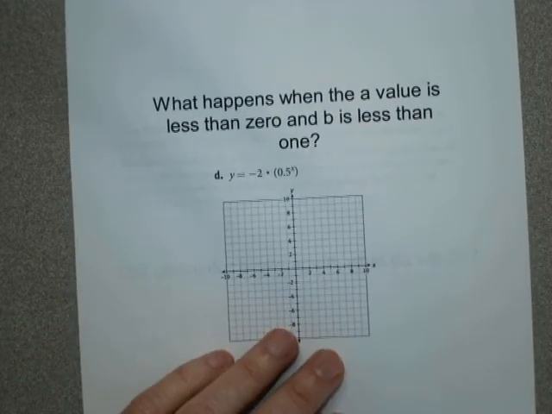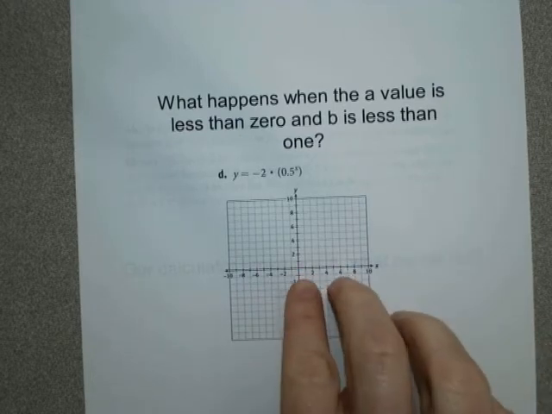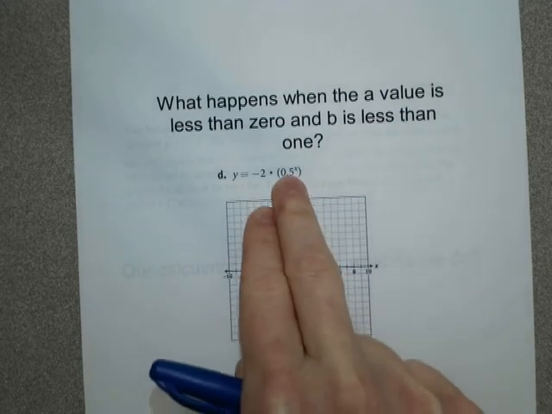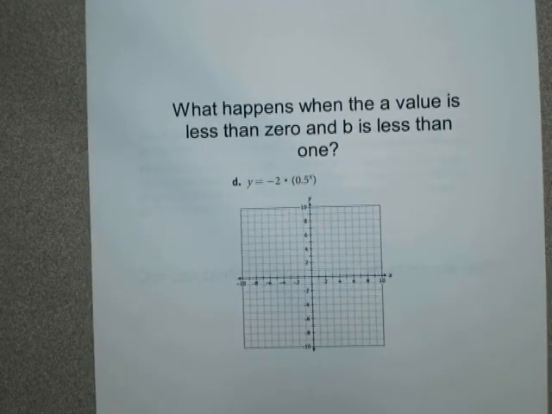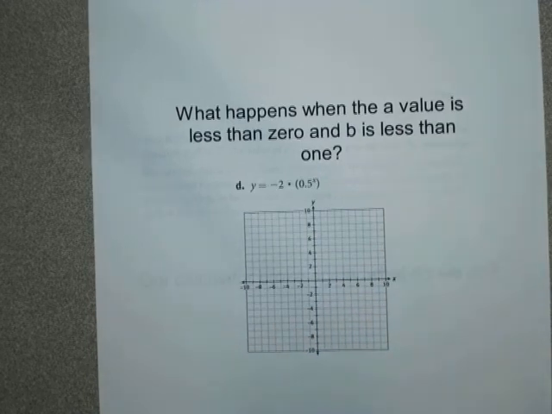We also know what happens when a is less than 0 and b is less than 1. Since a is less than 0, we know it's going to be happening below the x-axis. And since b is less than 1, we know it's also going to be decay. So we're going to see this thing slowly decaying or approaching that x-axis. Any decay approaches the x-axis. Those values are getting closer to x.